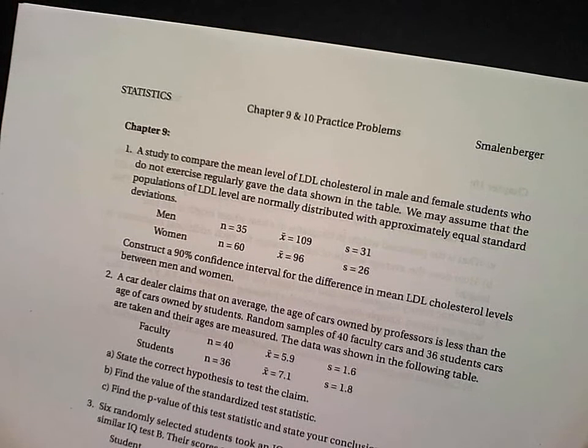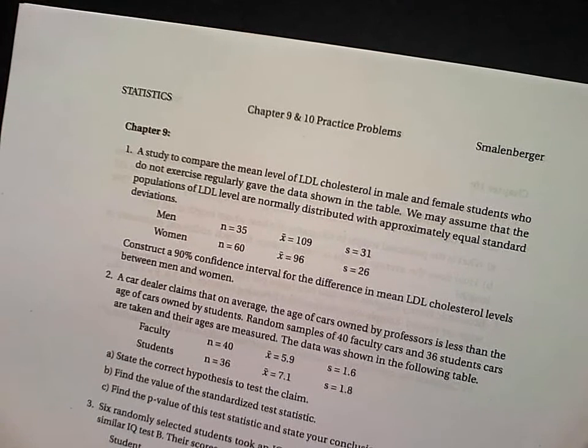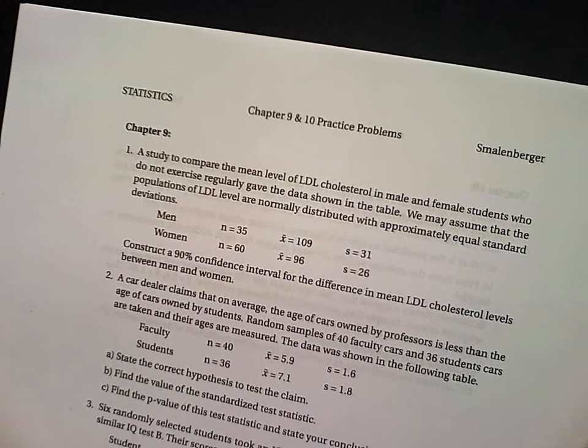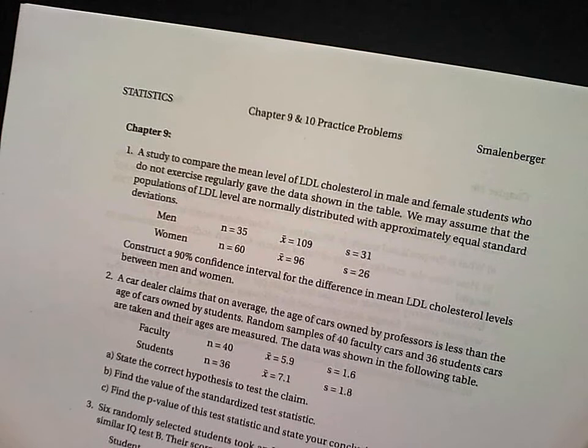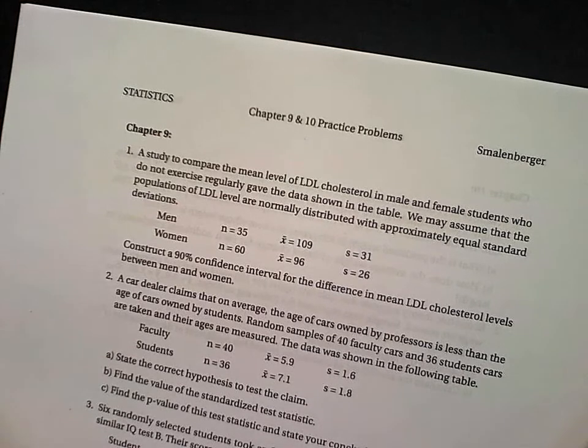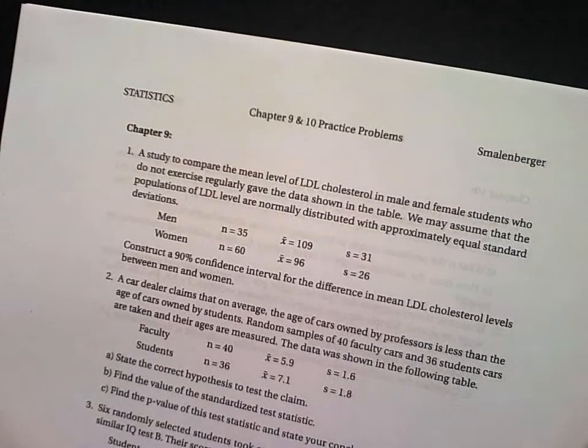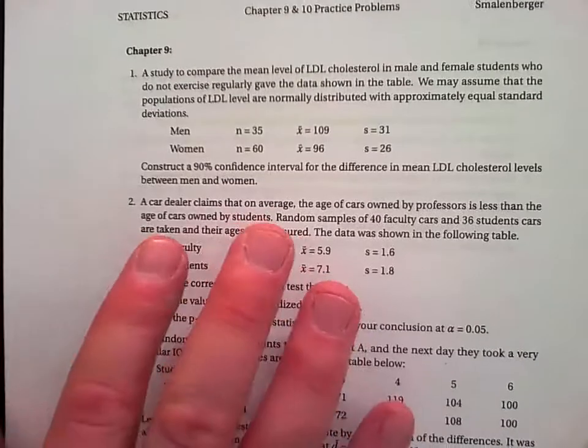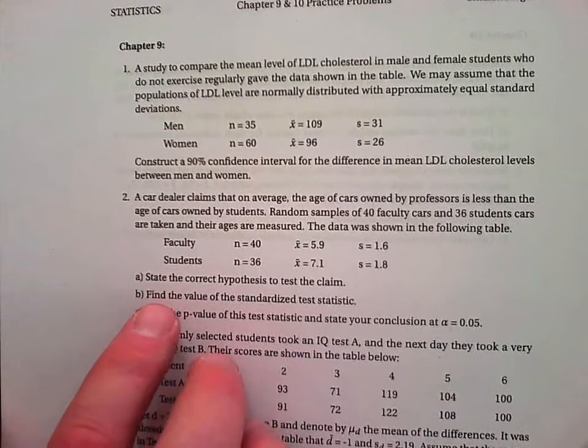So I did the flu test again, right? But there's another situation where one test wasn't good enough. I wanted to do a second test, right? So you can think of that as a scenario where you're not taking one sample, but you're taking two samples of something. That's exactly the situation that we're doing in chapter 9.